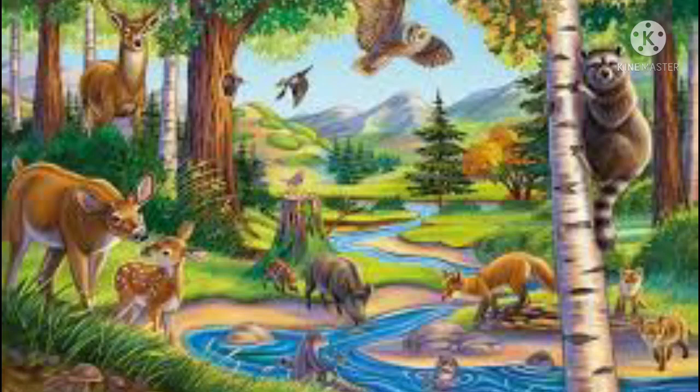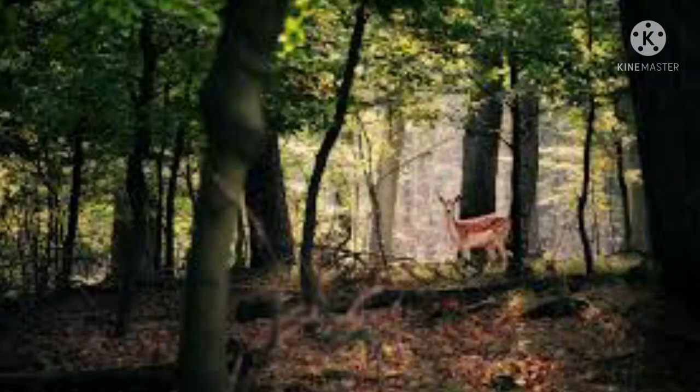On this point we understand that growth is the most important and first characteristic of living things. I hope all of you understand that the first characteristic of living things is growth.